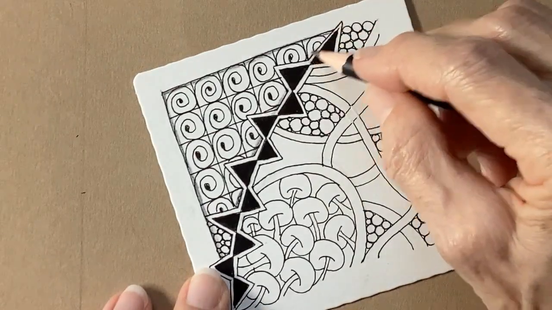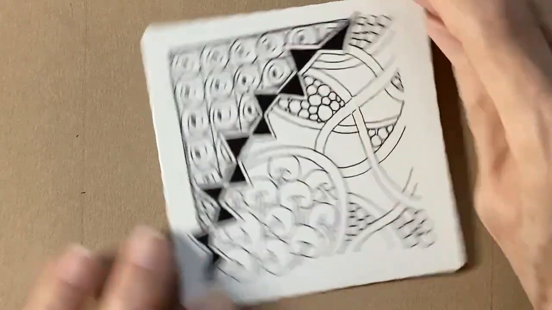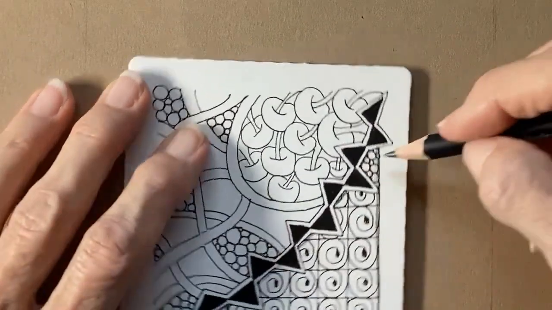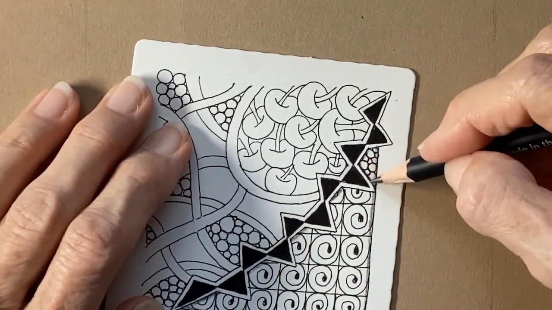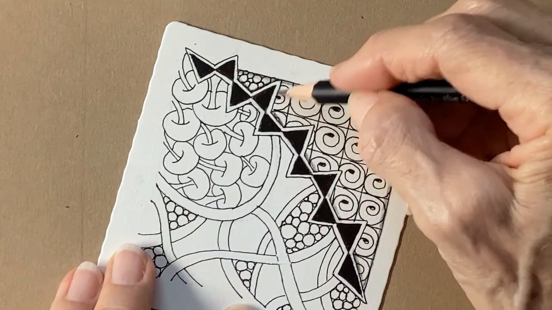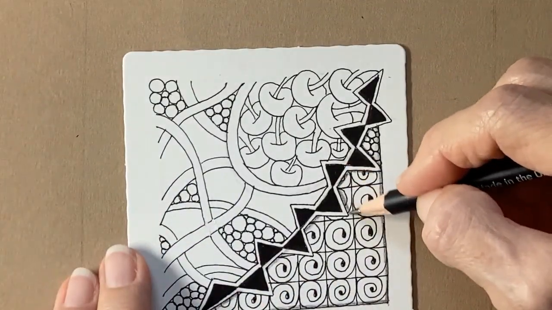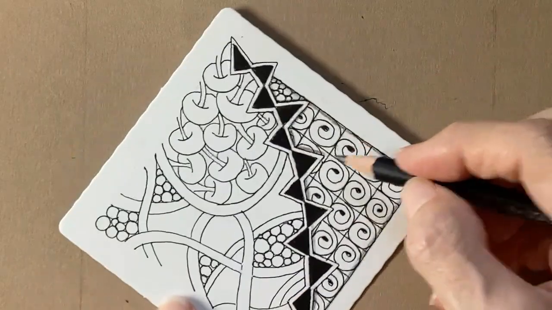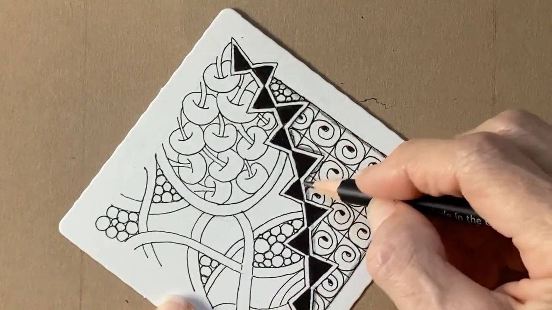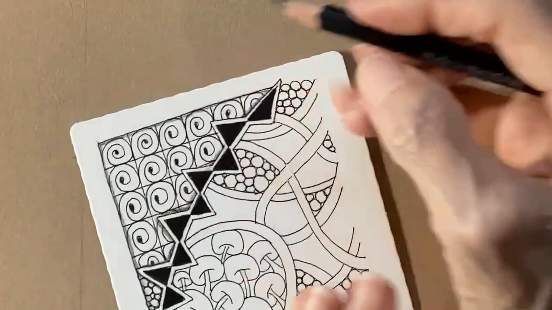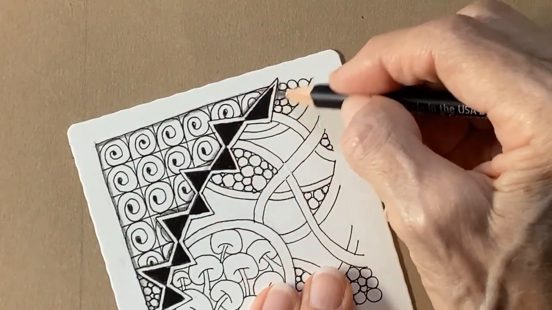So on the inside of this, I'll turn my tile and add graphite along my pattern of Rain. And this will make it look like this is uppermost. And since it's got the drama, that's going to work out fine. Let's do the same thing on this side.